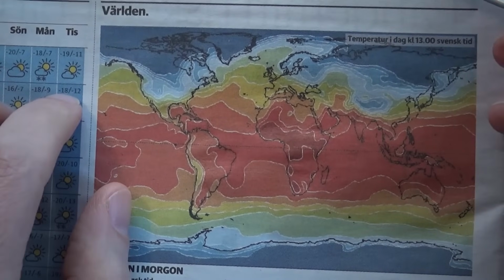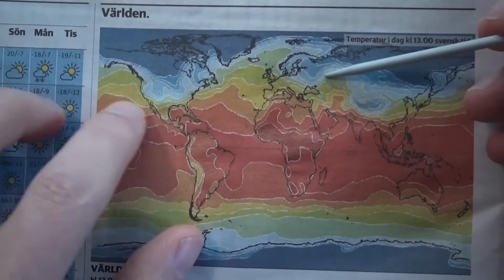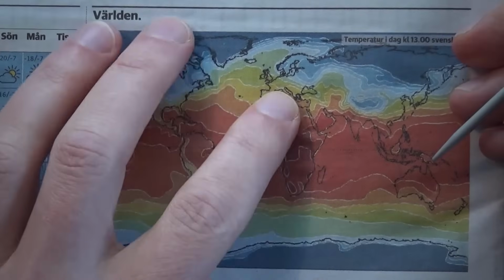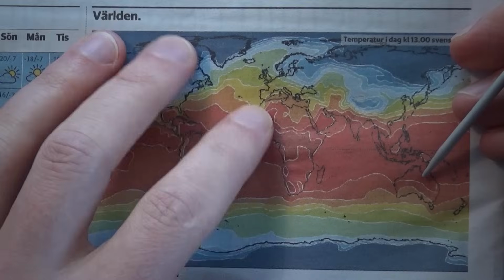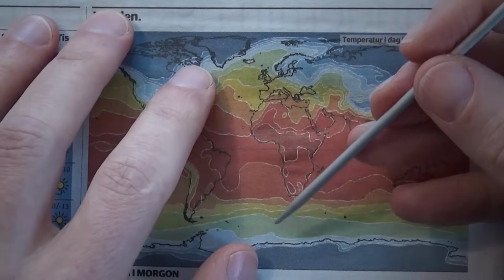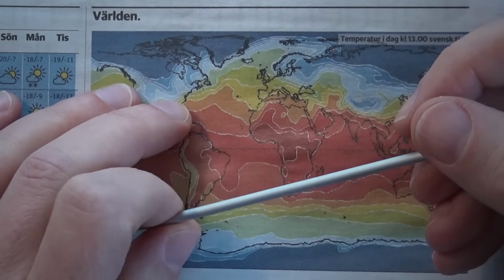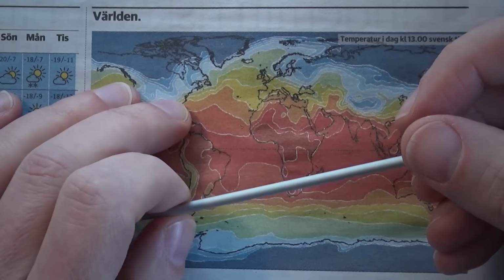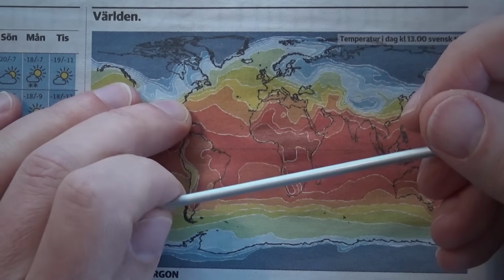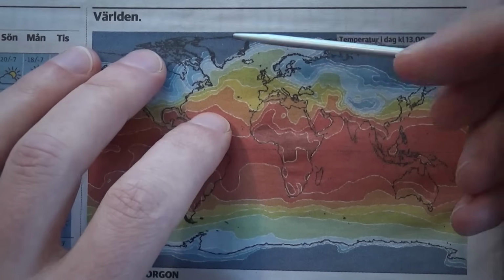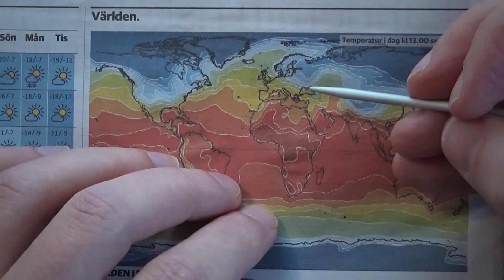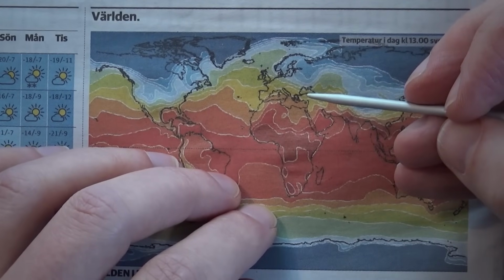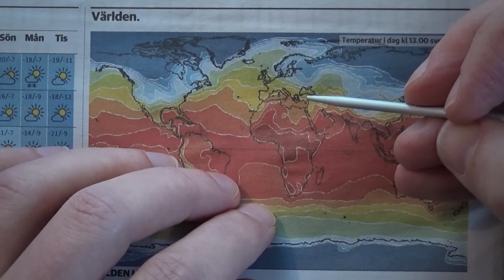Now we have the deserts, and the letter code for the deserts is BW. B for the second group, and W for Wüste, the German word for desert. You can think of wasteland, Wüste. And we have BWh for hot desert, and BWk for the cold deserts.